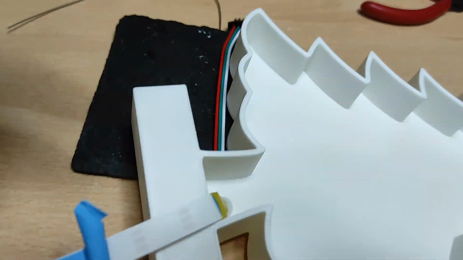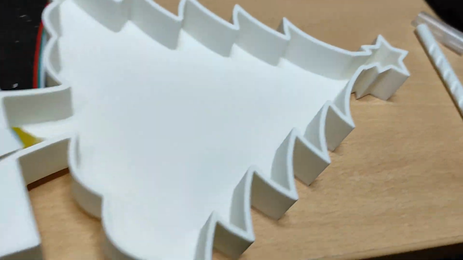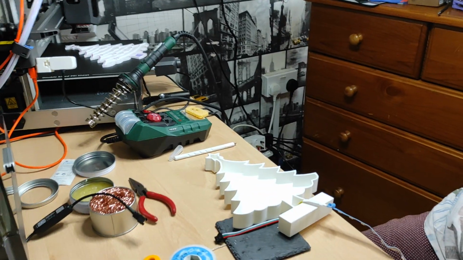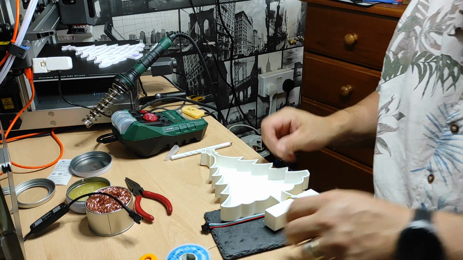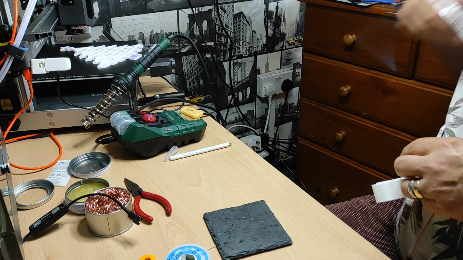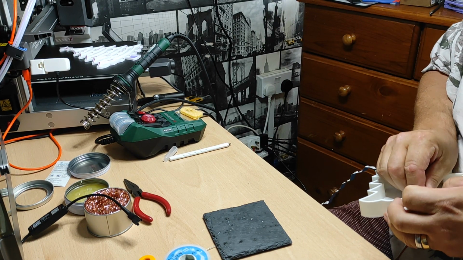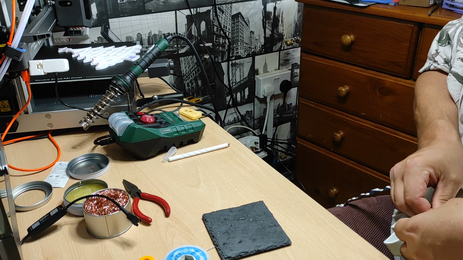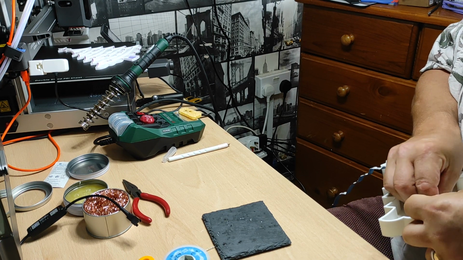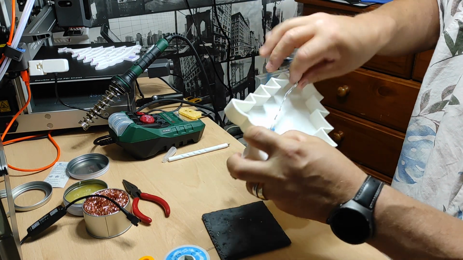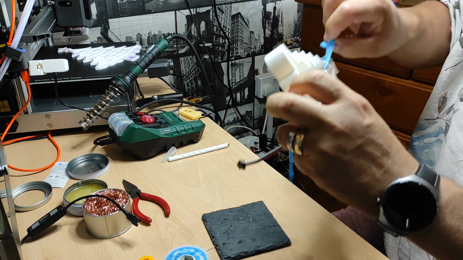So as you're filling it through the contours of the tree, you just pull it back bit by bit. Let's try to start on a flattish surface. So I'll start on there, as you can see, starting like that, pulling the tape back as we go.